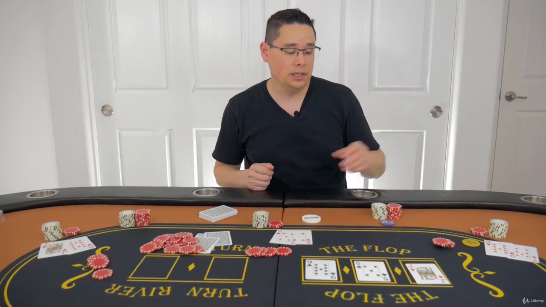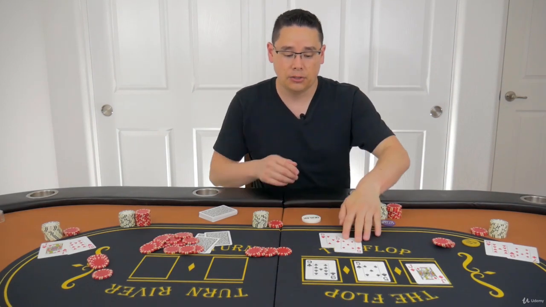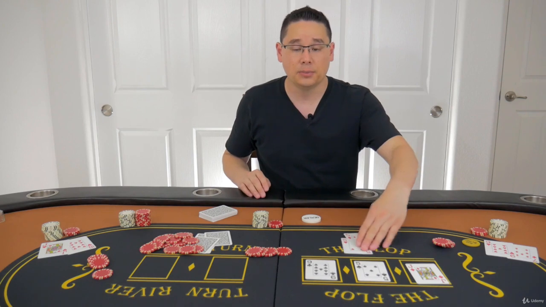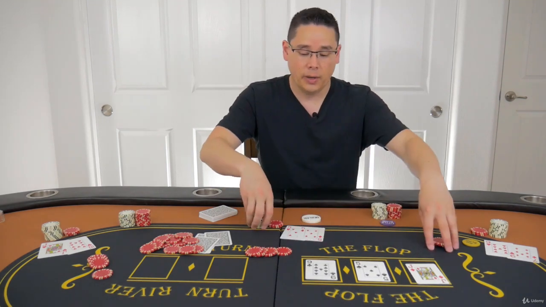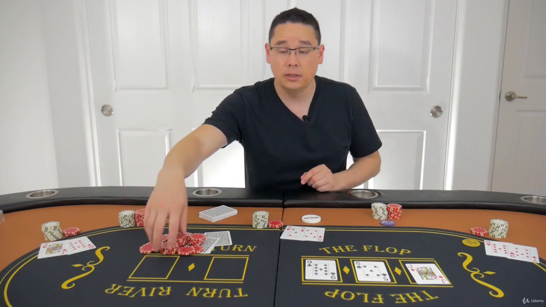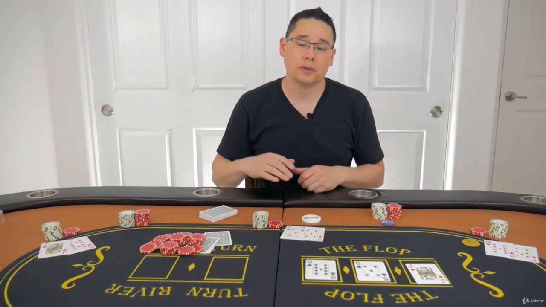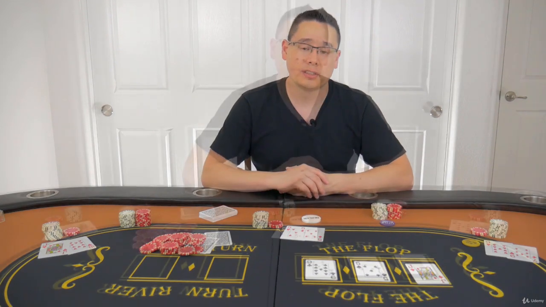So there's no raises, he could raise, he could fold. I could have raised as well here with my trip 5s, my set of 5s, but I decided to call instead. So I call, he calls, and the money goes into the middle, and now we go to the turn. So let's take a look at the turn and the river in the next portion of this lecture.